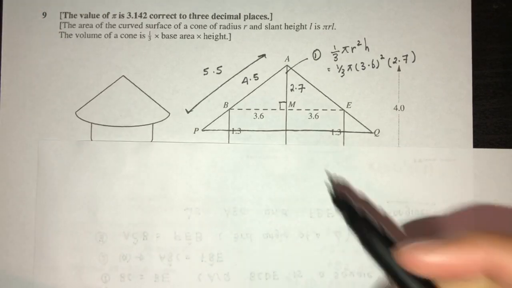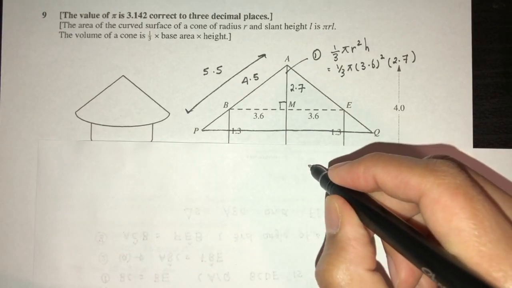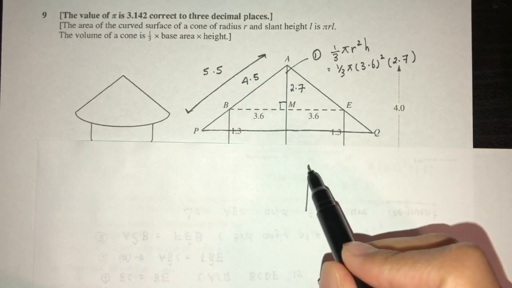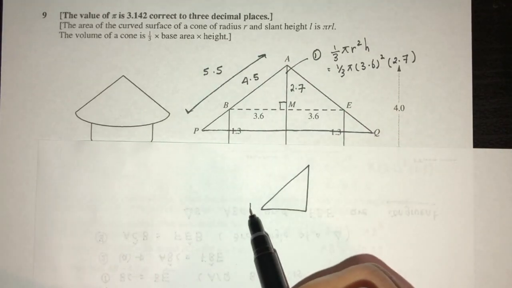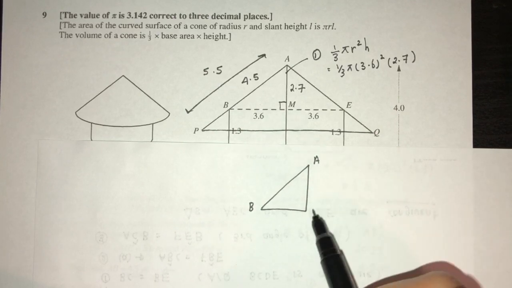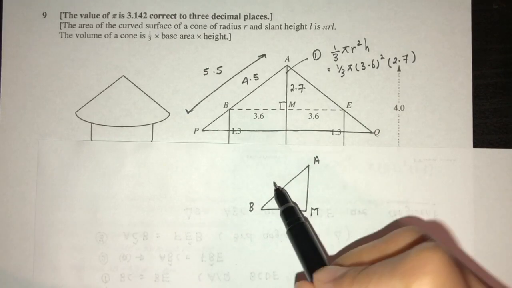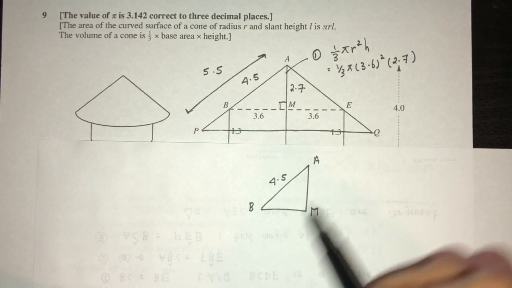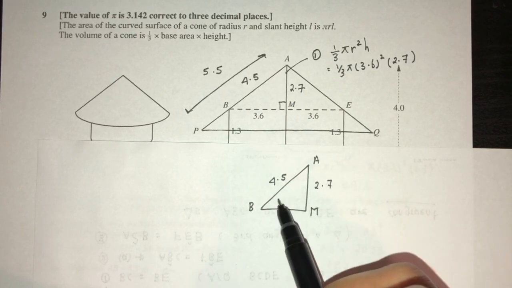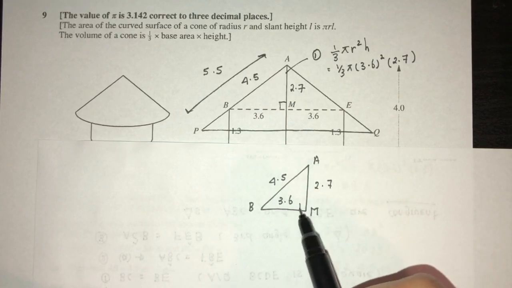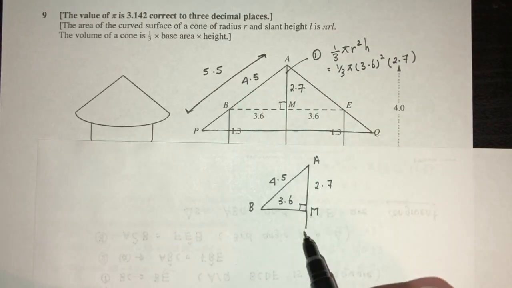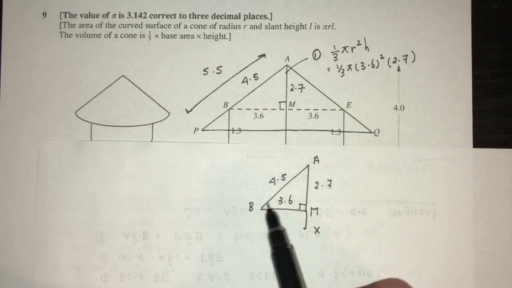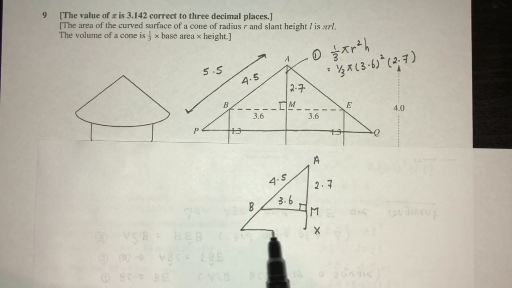So for example, if I take out this shape, we have A and B. That's my triangle A. This is B, this is A, this is M. This is 4.5, and this is 2.7, and this is 3.6. This is 90 degrees. Now if you extend this line, you will have this point. Let's call this one X. And if you continue this one, you will have the other point, which is called P.